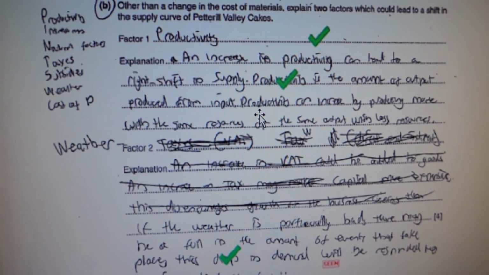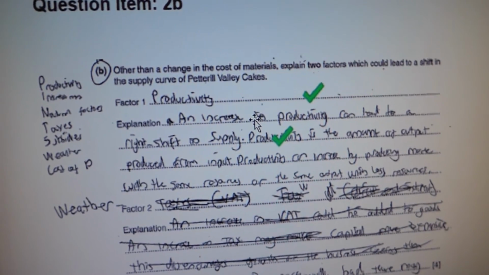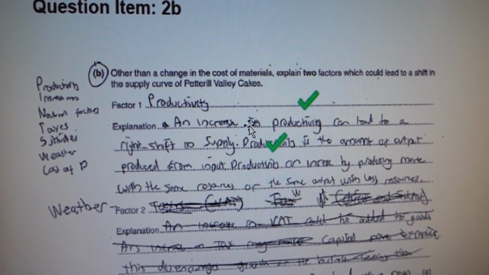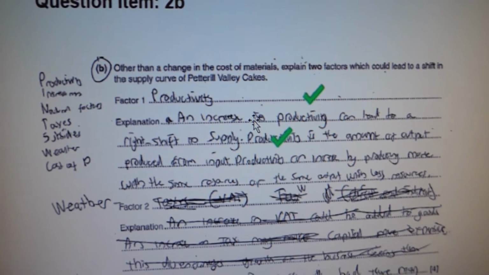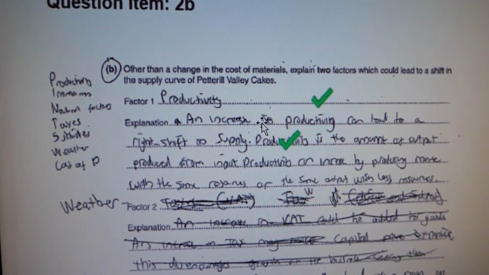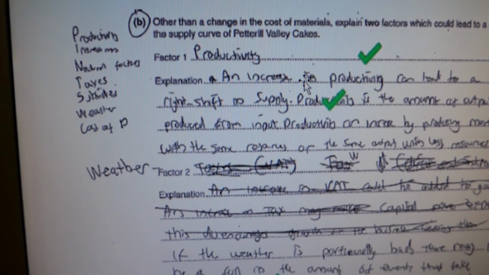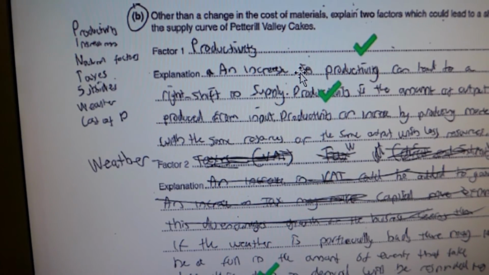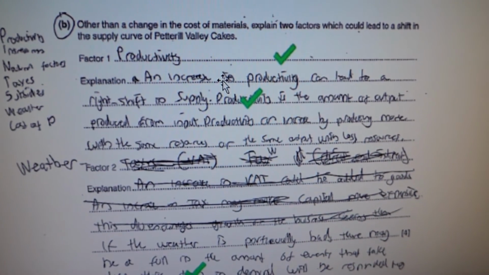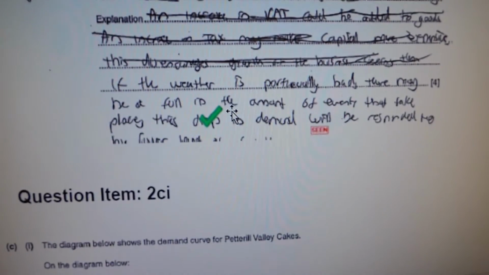1B. Right. Most of my students answered this well. Other than a change in the cost of materials, explain 2 factors which could lead to a shift in the supply curve. All you've got to know here are the factors which shift the supply curve, and if you know those off by heart, you can see this candidate's written them down the left hand side of their script there. It's good practice. So productivity, increased productivity shifts the supply curve to the right.